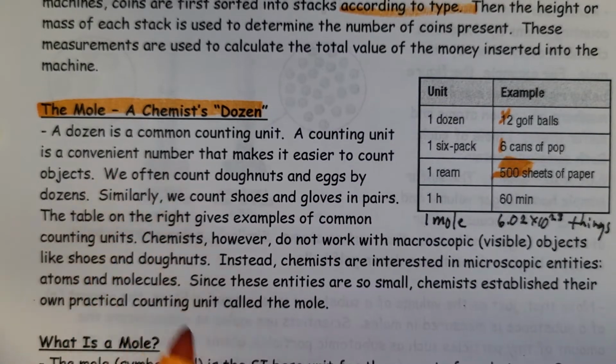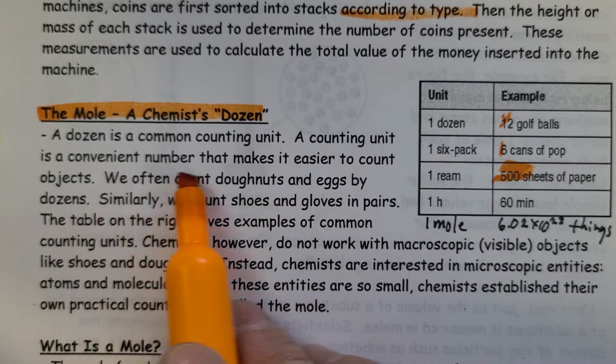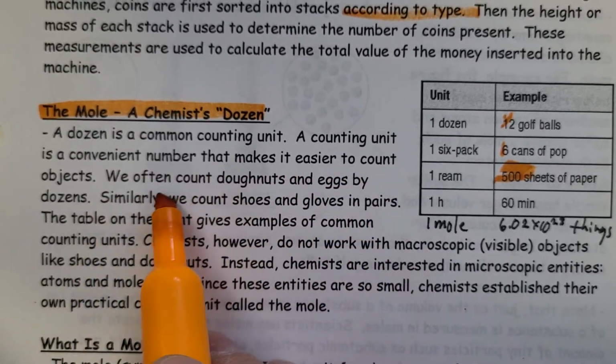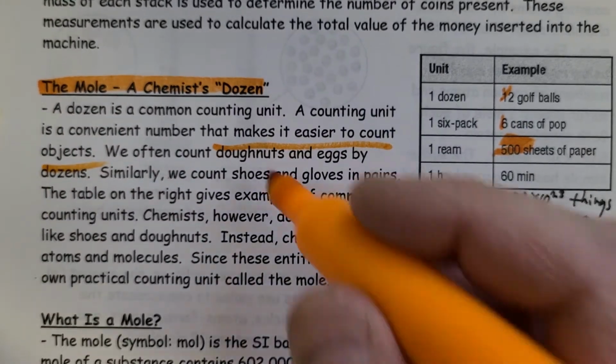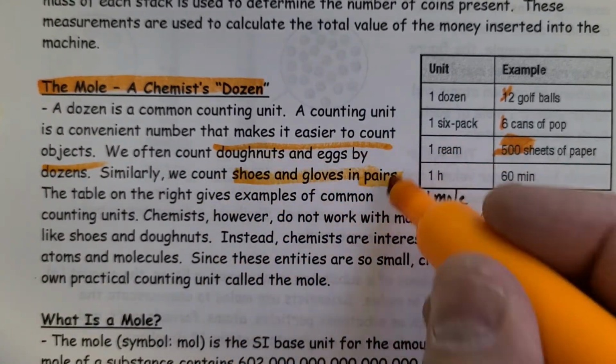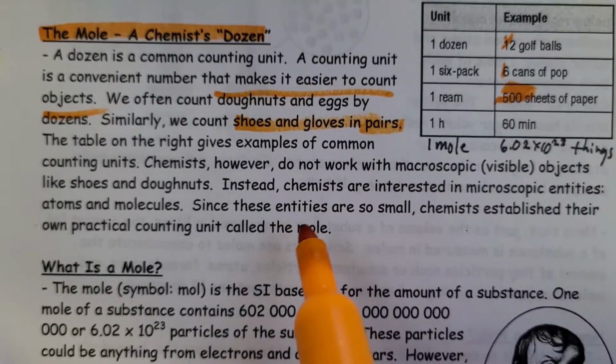So a dozen is a common counting unit. A counting unit is a convenient number that makes it easier to count objects. We often count donuts and eggs by the dozen. We count shoes and gloves by pairs. So the table on the right gives some other ideas.